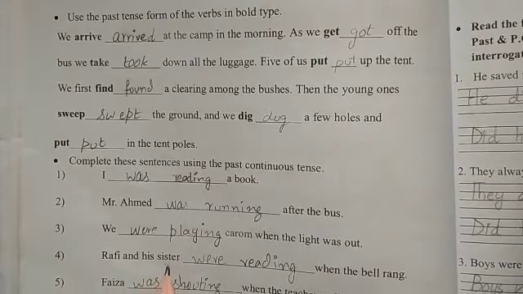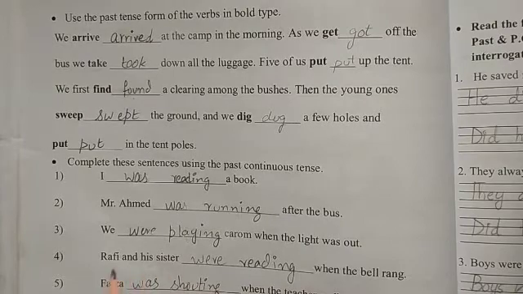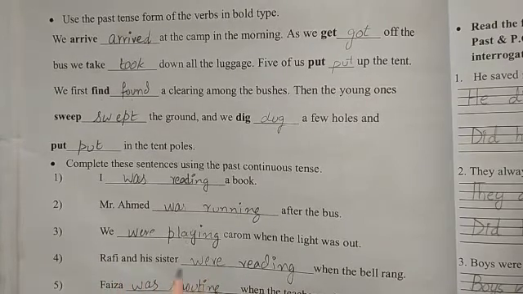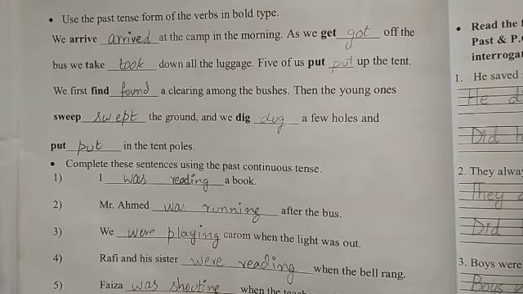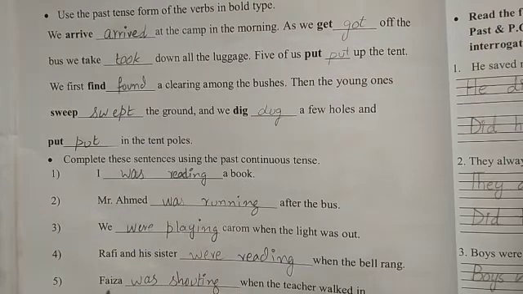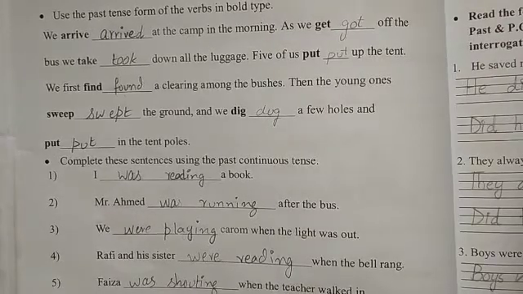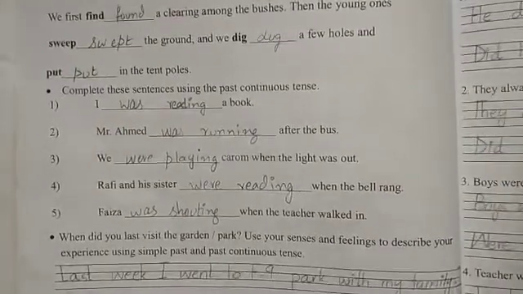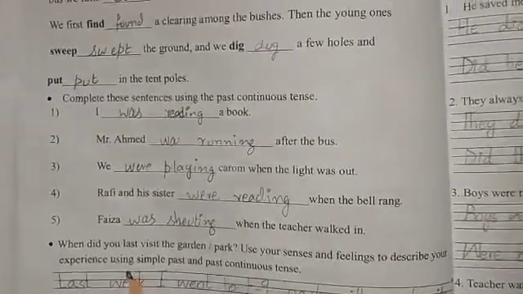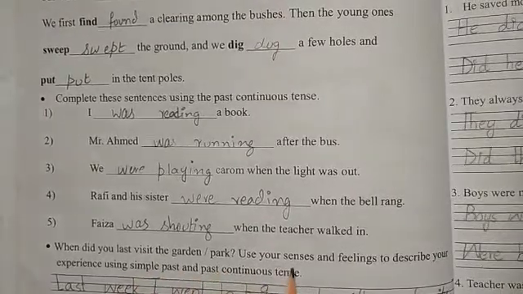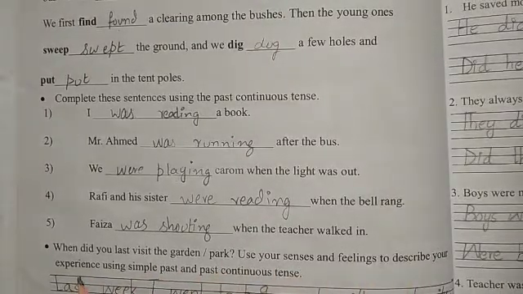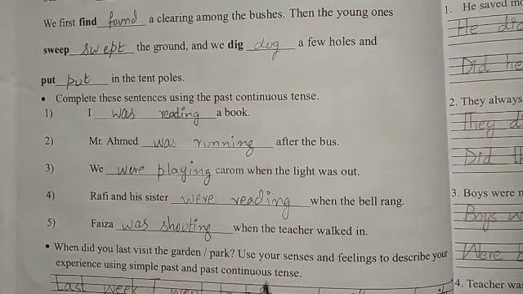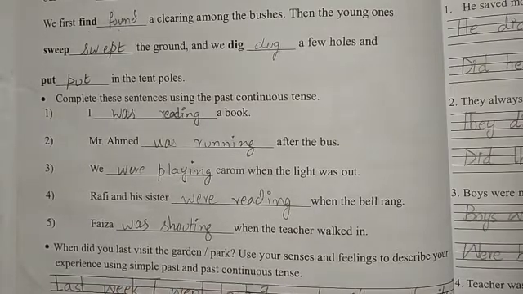Rafi and his sister were reading when the bell rang. There are two persons, plural, so we use were. Fiza was shouting when the teacher walked in. Okay, Fiza is singular, so I use was shouting when the teacher walked. Okay, in next question, when did you last visit the garden or park? Use your sense and feelings to describe your experience using simple past and past continuous tense. Okay, you will write it of your own.